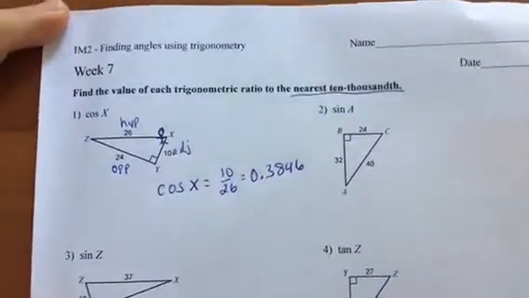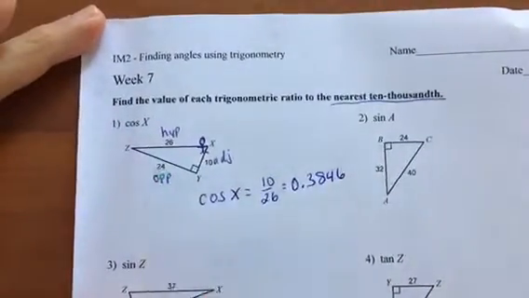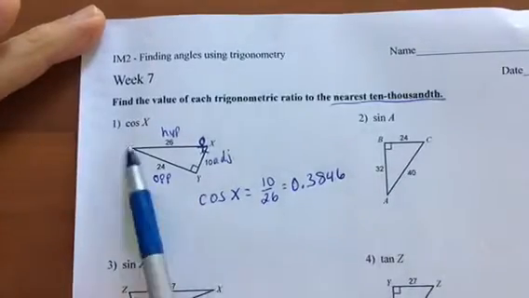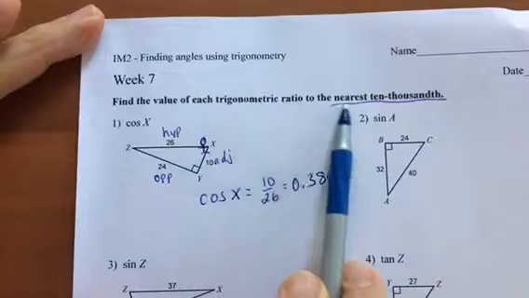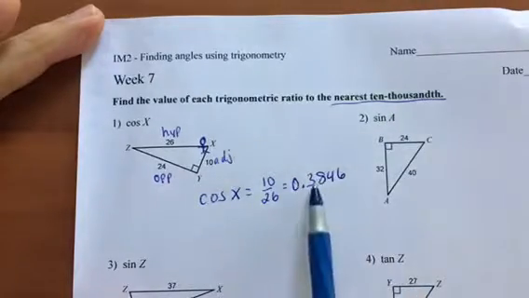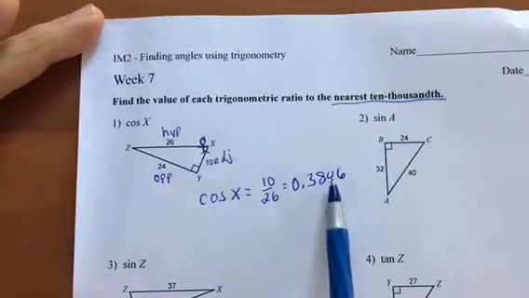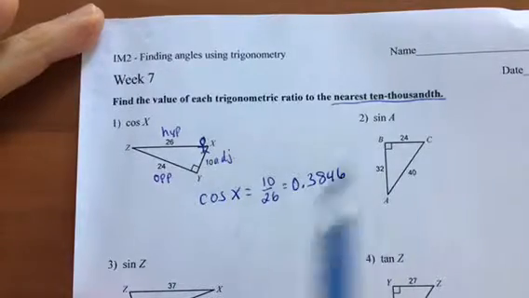All right, so I'm ready for the assignment. I've gone ahead and started the first one and worked it out. It says here, find the value of each trigonometric ratio to the nearest 10,000th. That means we're going to go tenths, hundredths, thousandths, 10,000ths, 4 decimal places.